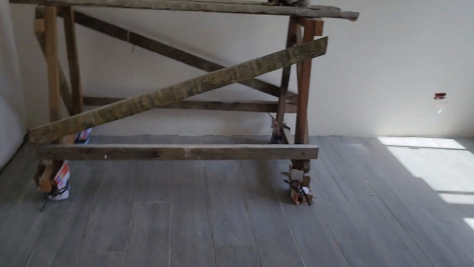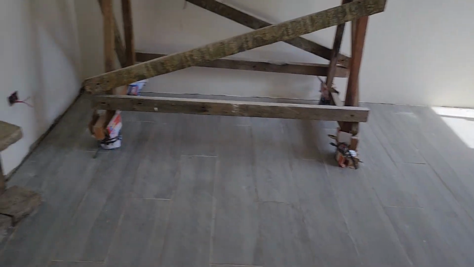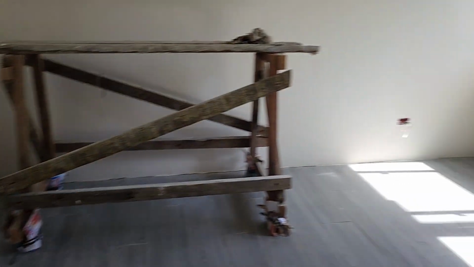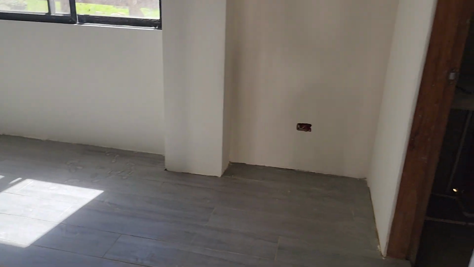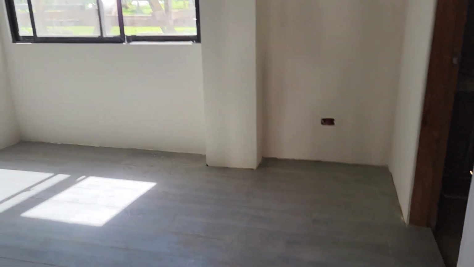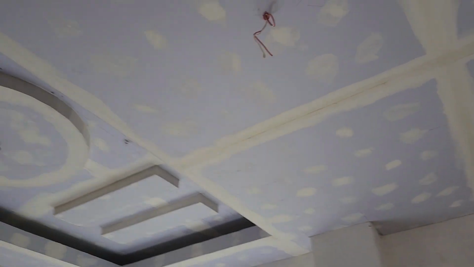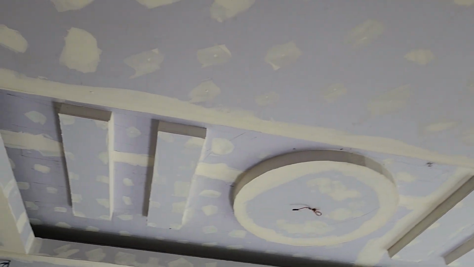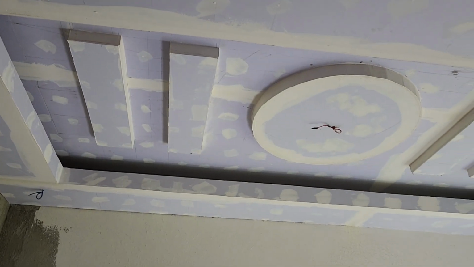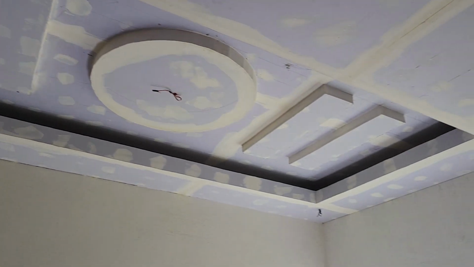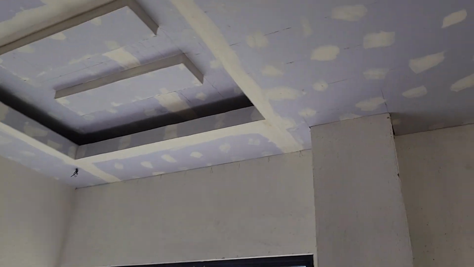It's not done yet, no lights yet, but the door is already folded on. So this is the room. See, the ceiling. Ceiling downstairs.